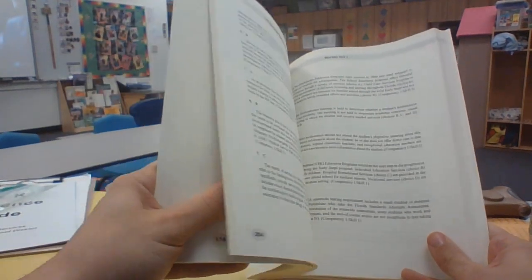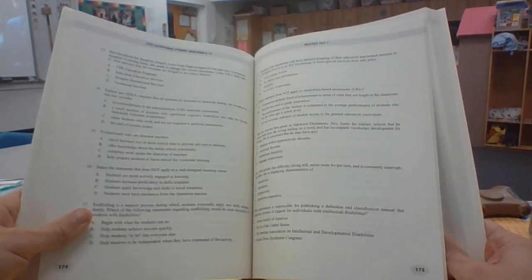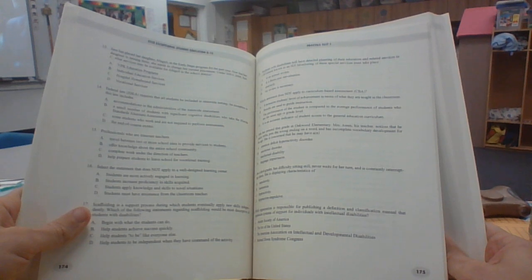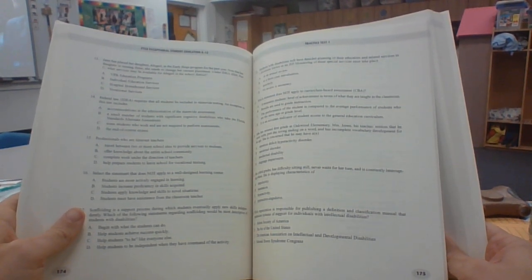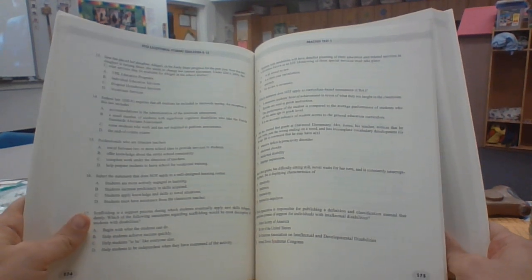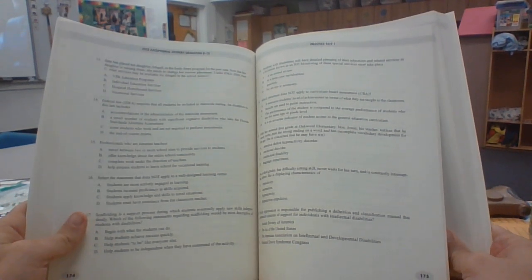14 is B, a small number of students with significant cognitive disabilities who take the Florida Standards Alternative Assessment. That's the exception, guys, because they have extreme disabilities.